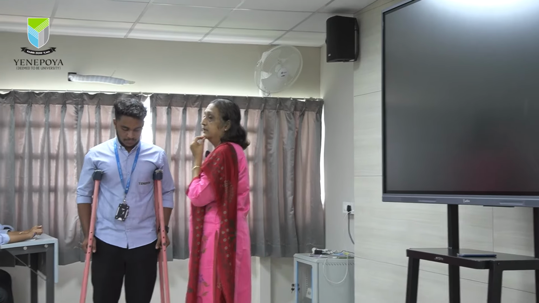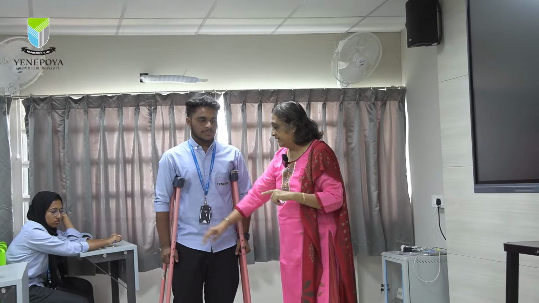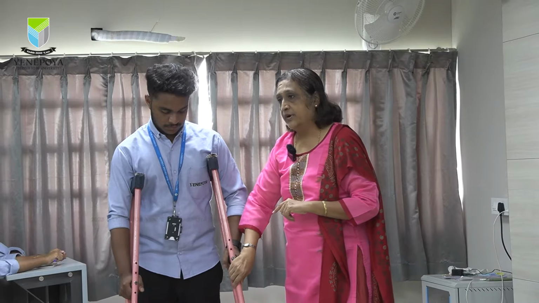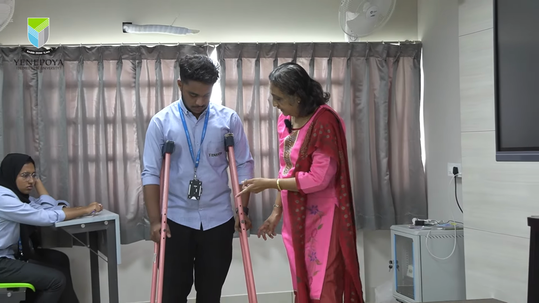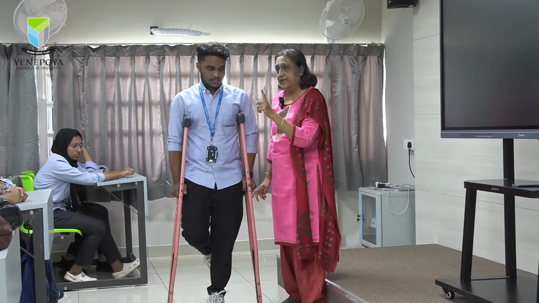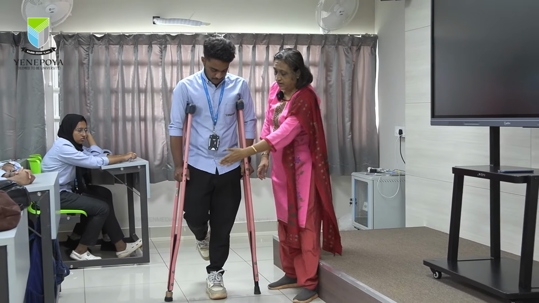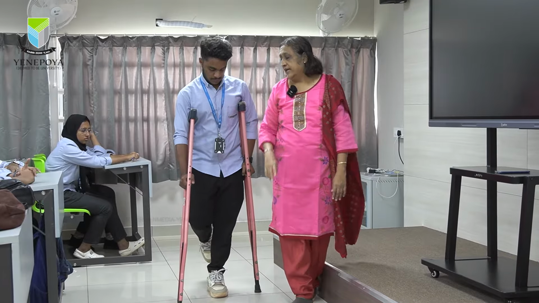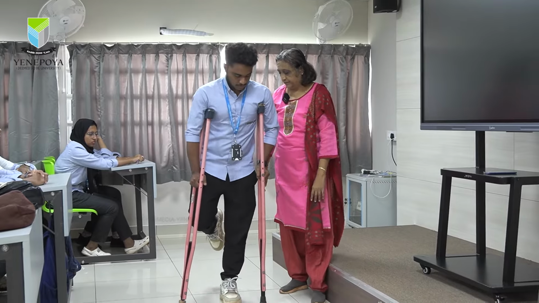Now, again for your explanation, 1 point is 1 crutch forward. Now, this is the next point, that is the 2 points, one leg in the air, and what he is doing is coming in line with the crutch, that is the 3-point gait, swing 2 gait.